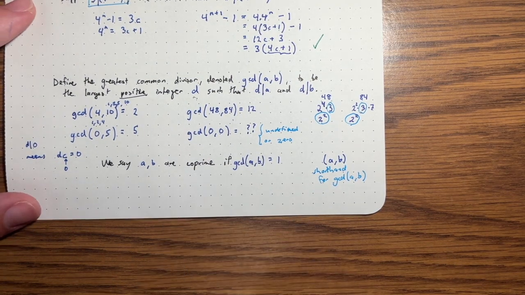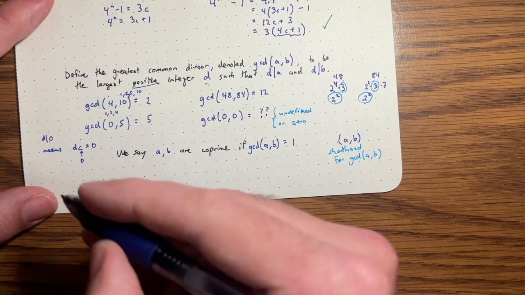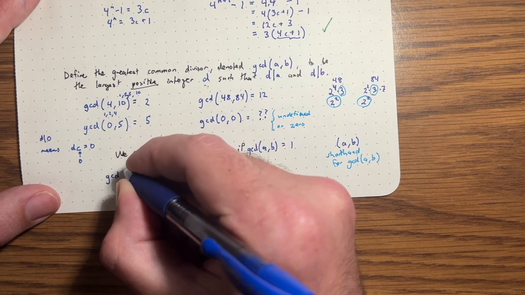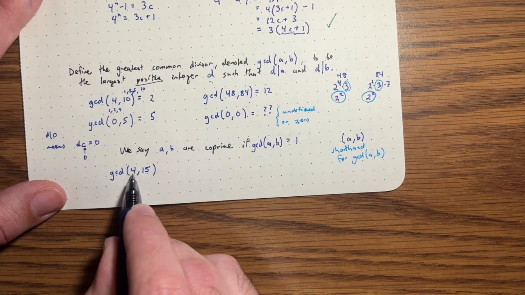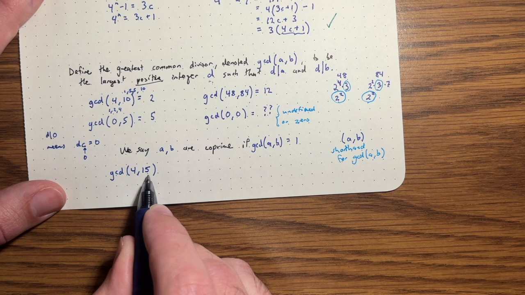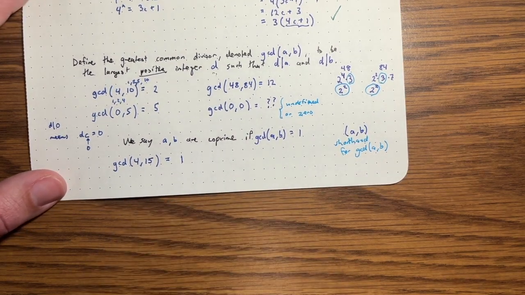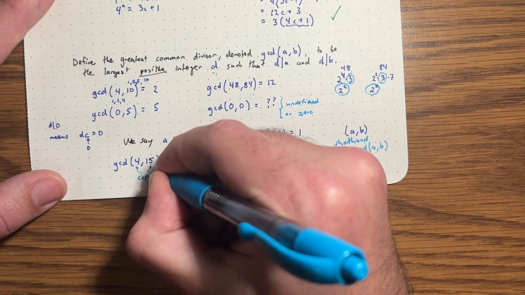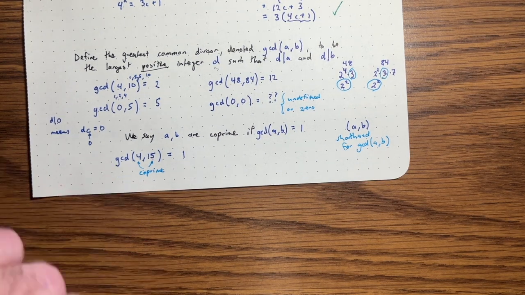Okay, so they're coprime if their GCD equals 1. This does not mean that A or B have to be prime. Maybe neither of them are prime. For example, the GCD of 4 and 15. Well, 4 has factors 1, 2, and 4. None of those are factors of 15 except for 1. So 1 is our greatest common divisor, and 4 and 15 are coprime. Relatively prime is another term for that. They're coprime even though neither 4 nor 15 is prime. So it's a different concept than being prime.